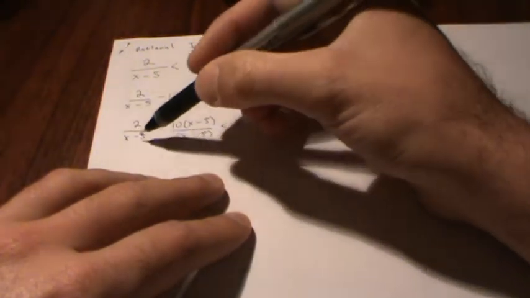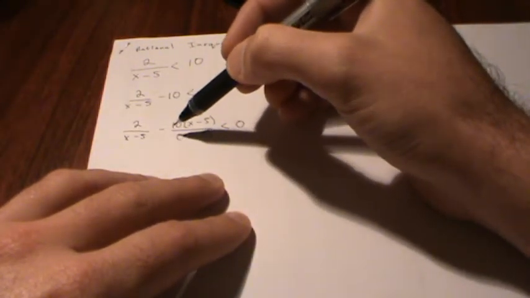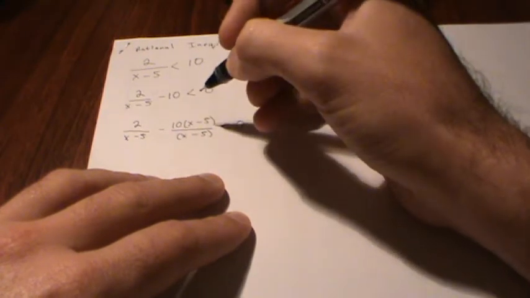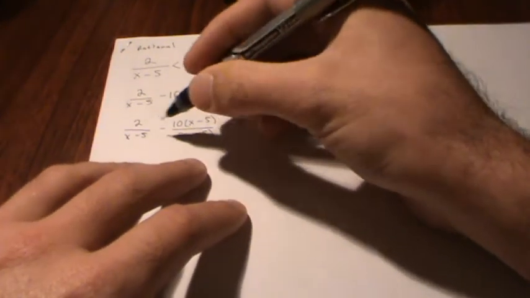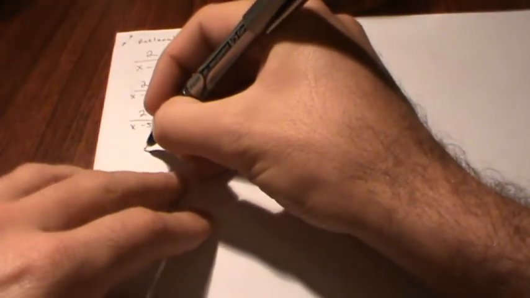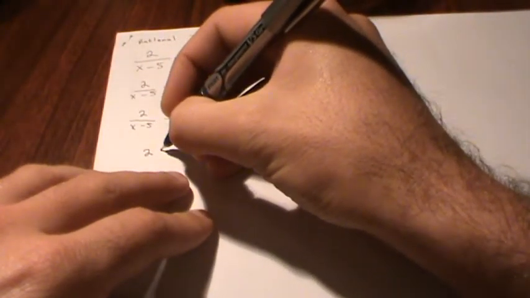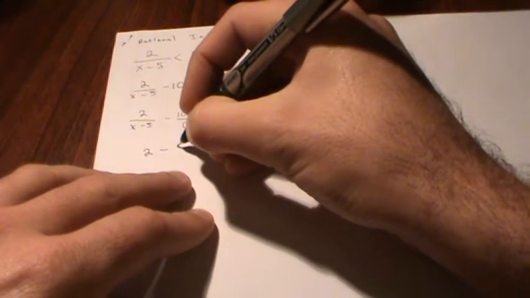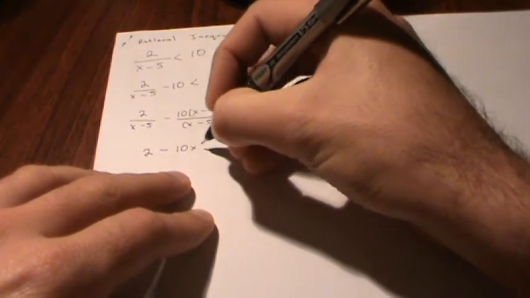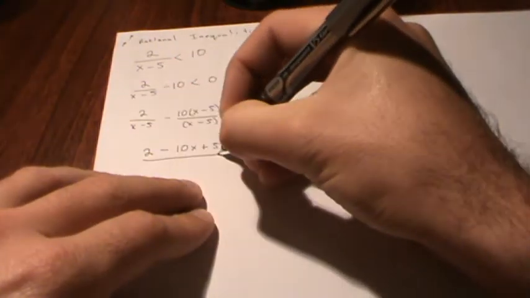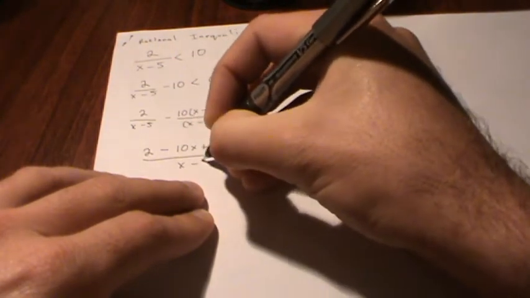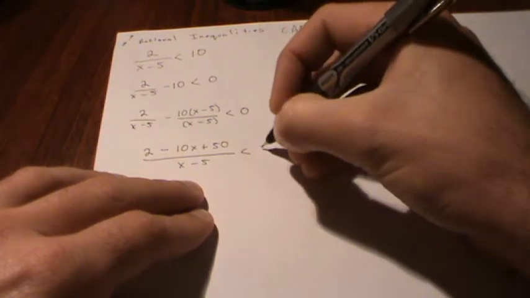Remember, in order to subtract things, I must have a common denominator. Now these have a common denominator, and it's going to be simplified down: 2x minus 10x plus 50 over x minus 5 is less than 0.